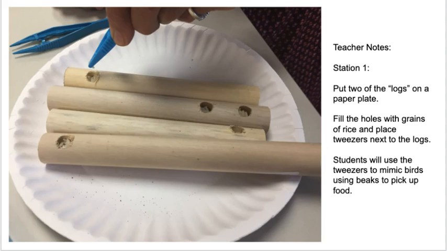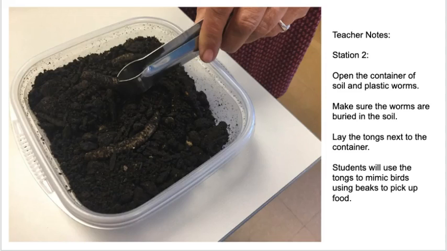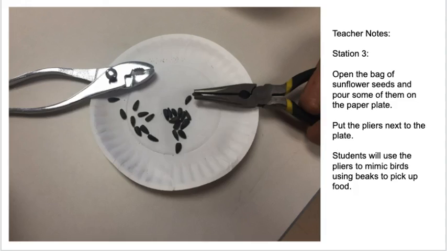At Station 1, put 2 of the logs on a paper plate, filling the holes with grains of rice, and place tweezers next to the logs. At Station 2, open the container of soil and plastic worms, making sure the worms are buried well in the soil. Lay the tongs next to the container. At Station 3, open the bag of seeds and pour some on the paper plate. Add pliers to each setup.